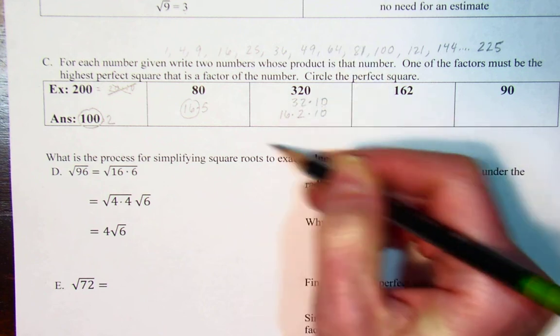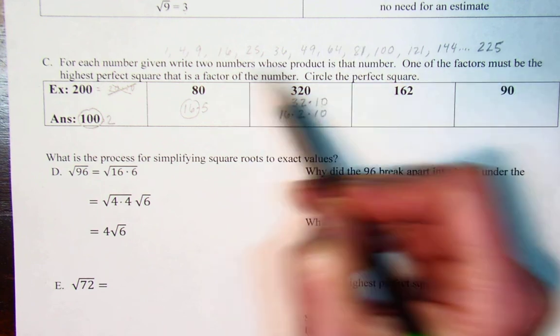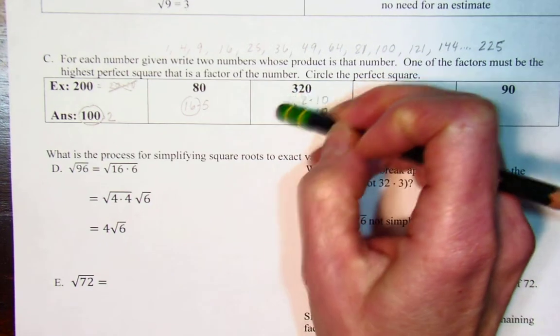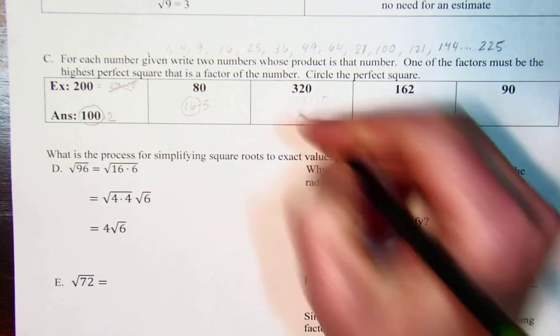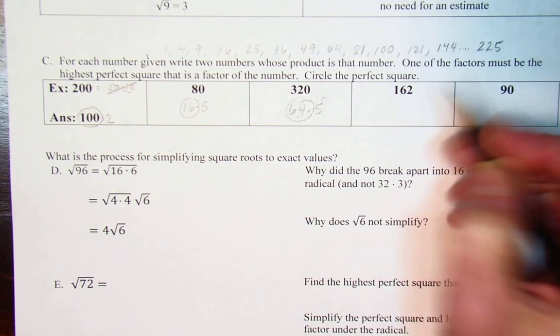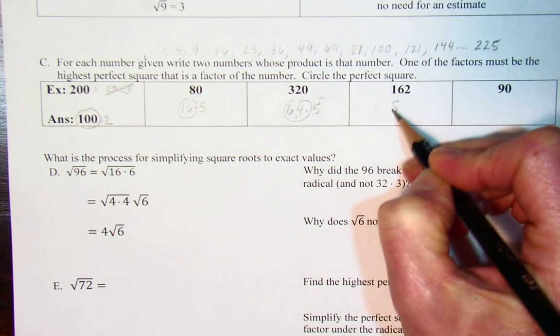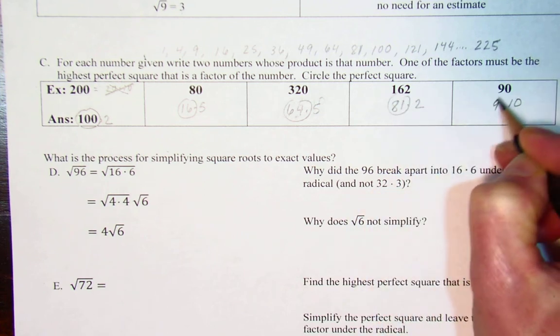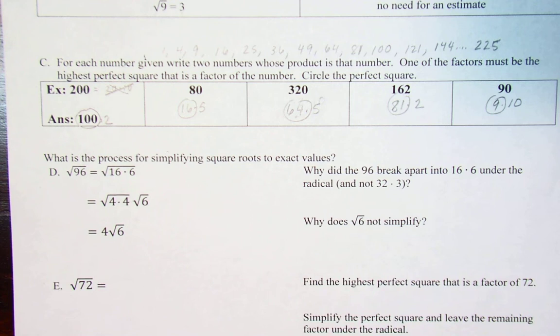And with that process, you might be able to figure out which one of these on the list it is. But for our purposes for instruction today, I'm just telling you that this is 64 times 5, and 64 is the biggest perfect square. If you have good mental math, you'll recognize that this is 81 times 2, and this is 9 times 10.